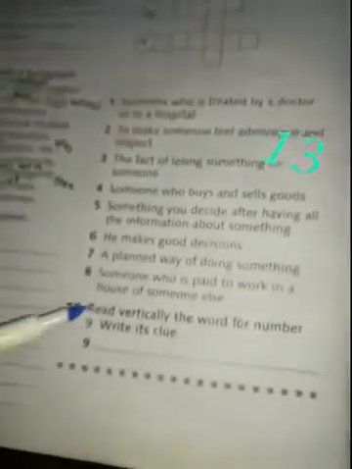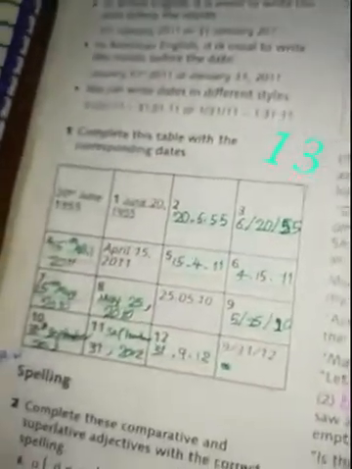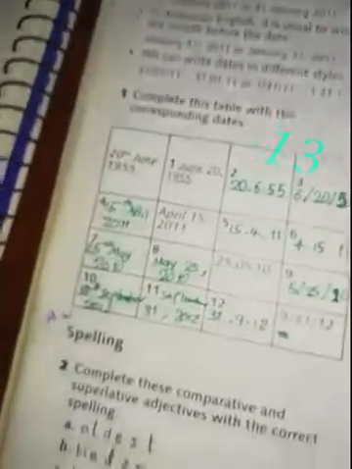Exercise number 9 is homework. Do it at home and find this word, page 51. We will check it later. Move to exercise number 1 on page 52.